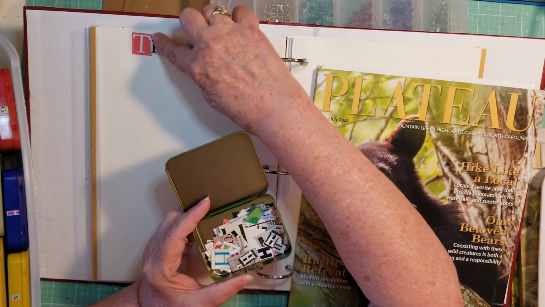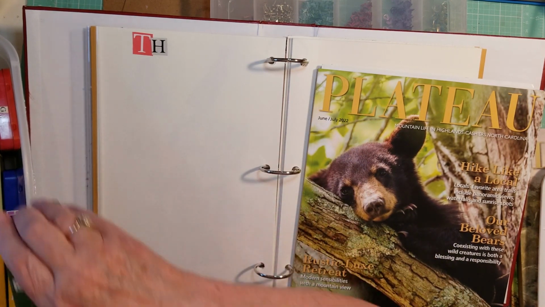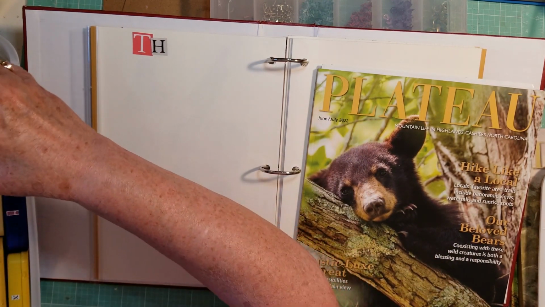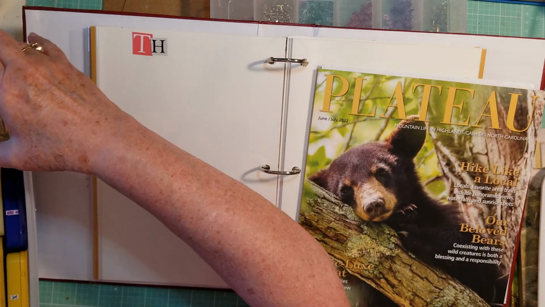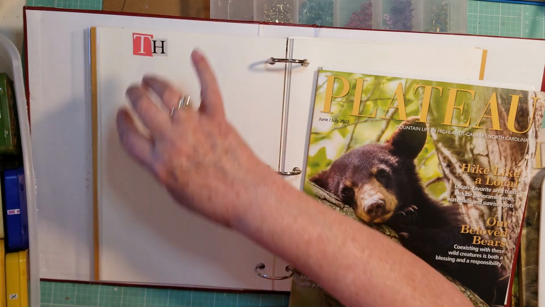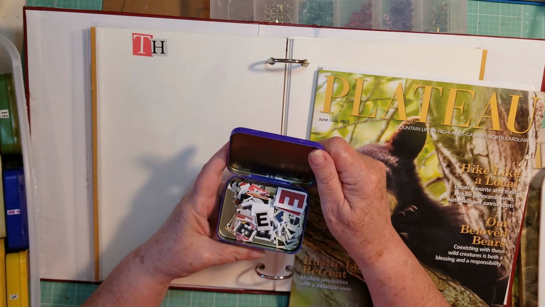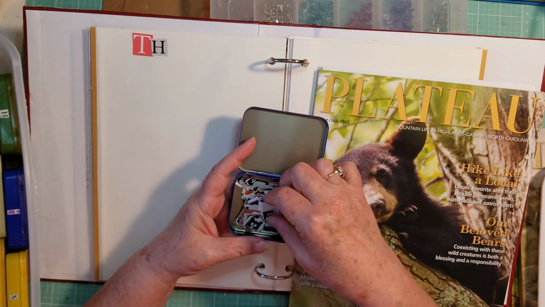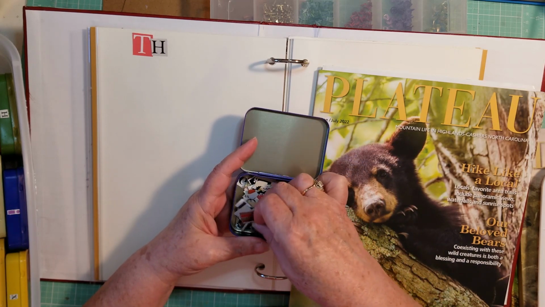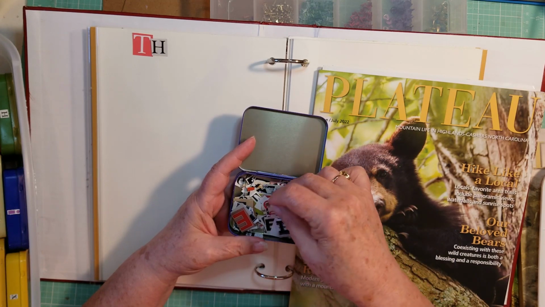They have passed on themselves, but every time I get my ransom note letters out, I can think about them and having a cup of tea with them, which we did often. And it's just a nice memory.